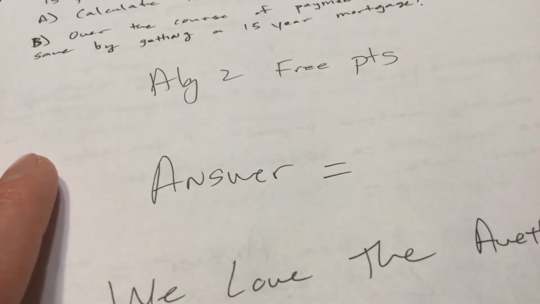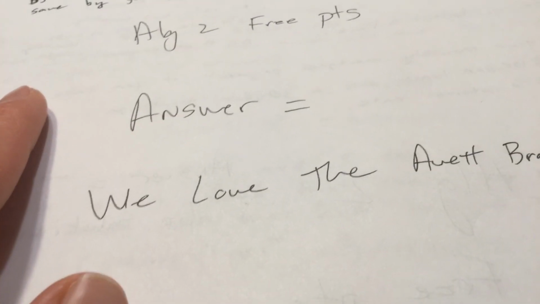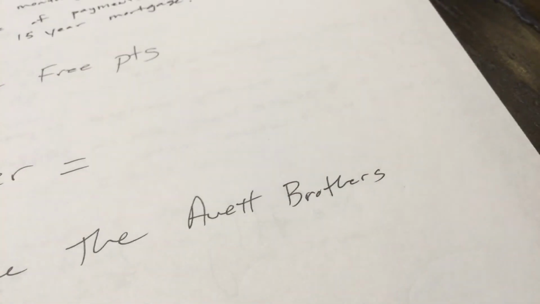All right, next page. For Algebra 2, free points, answer equals we love the Avett Brothers, which you do.